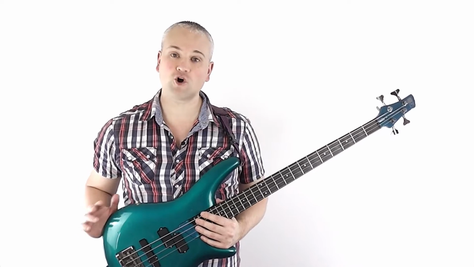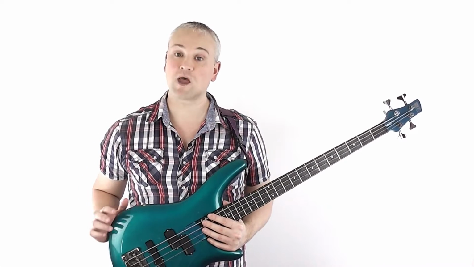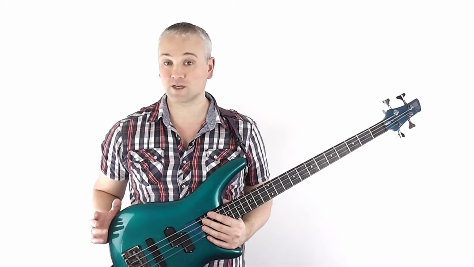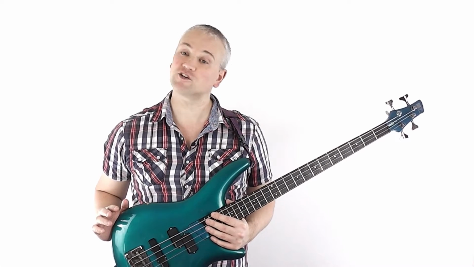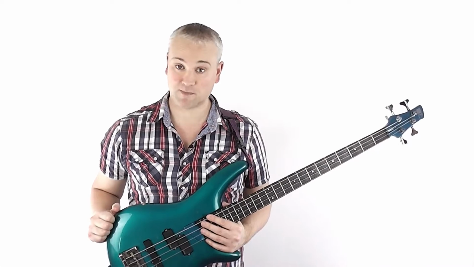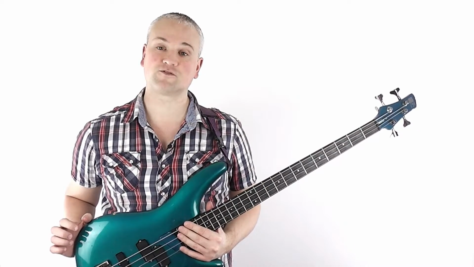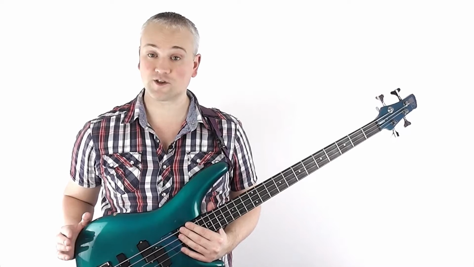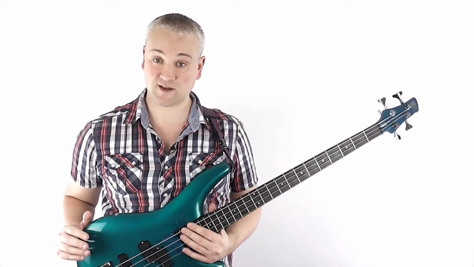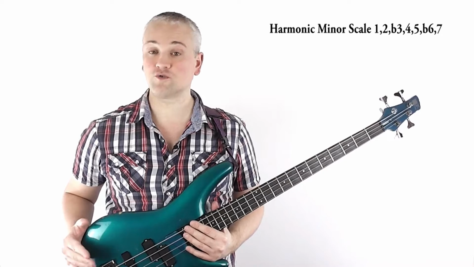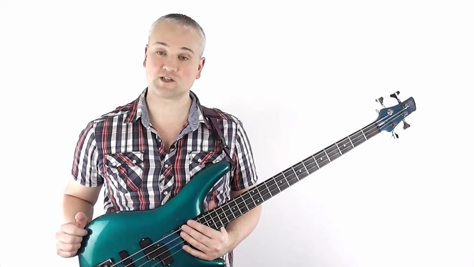So when we write or play in a minor key, we generally use one of the two main minor scales, the harmonic minor or the melodic minor. We'll look at the chords that we can generate from both scales, so first let's take a look at the harmonic minor. If you remember, the harmonic minor scale is made up of the intervals: the major second, the minor third, perfect fourth, the perfect fifth, the minor sixth, the major seventh, or 1, 2, flat 3, 4, 5, flat 6, 7, and then back to the octave.